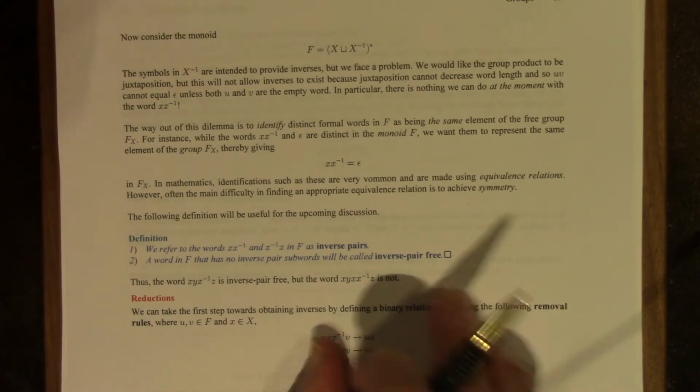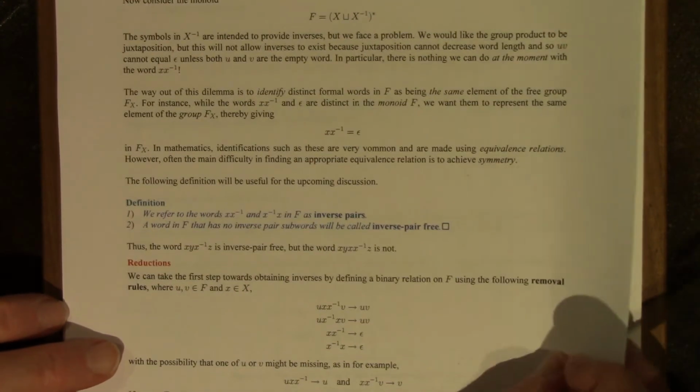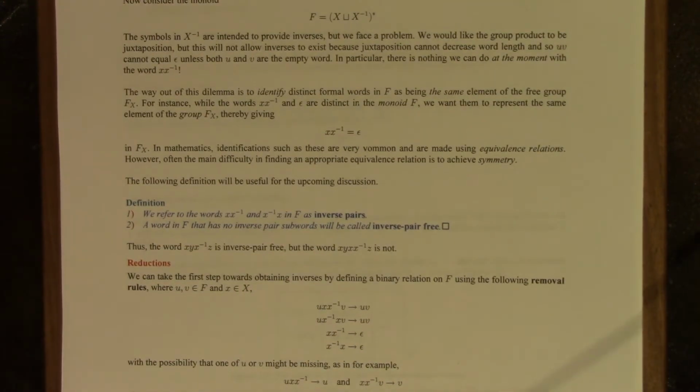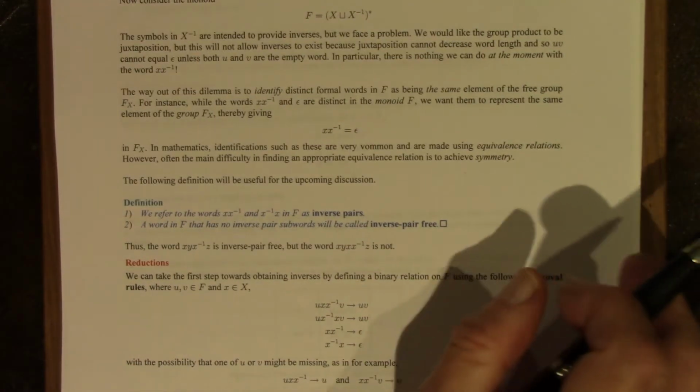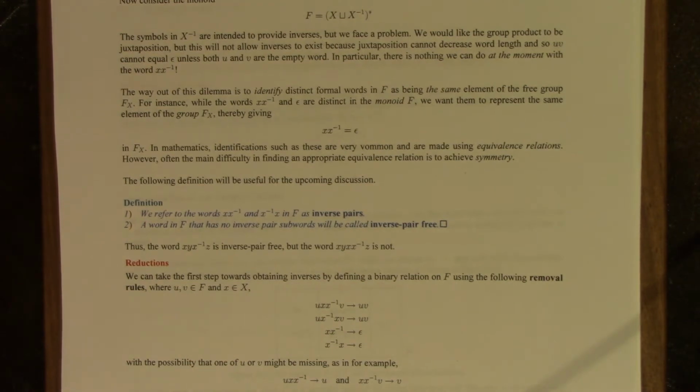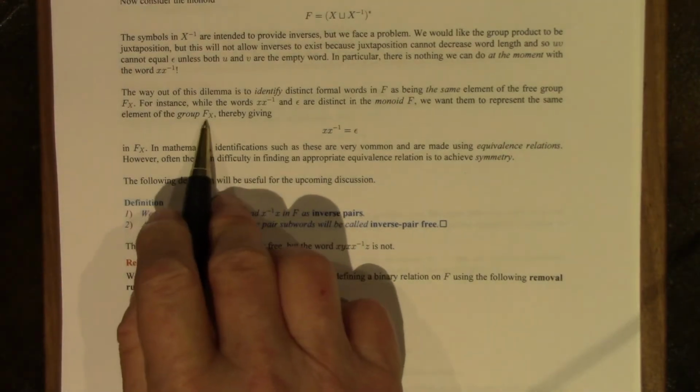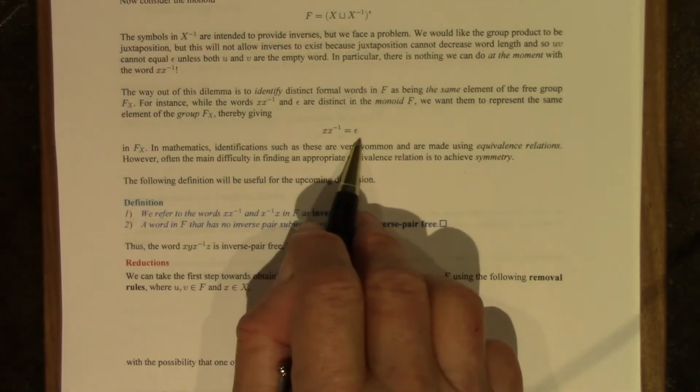The way out of this dilemma, the way to resolve this issue, and this is quite common in mathematics, is to identify distinct formal words as being the same element of what we will eventually call the free group. So while these two words, x x inverse and epsilon, are distinct in the monoid, we want them to represent the same element of the group F(X), which would give us this relation.